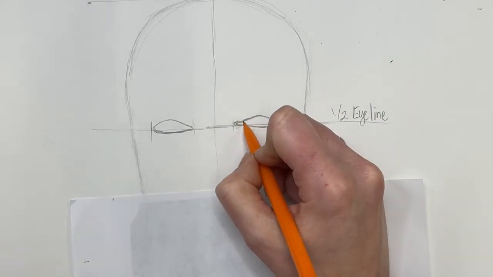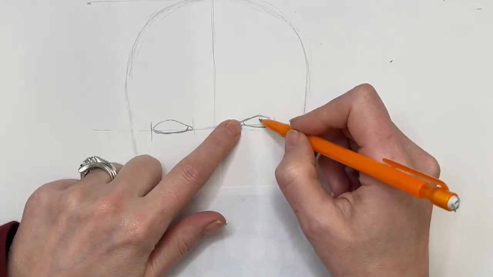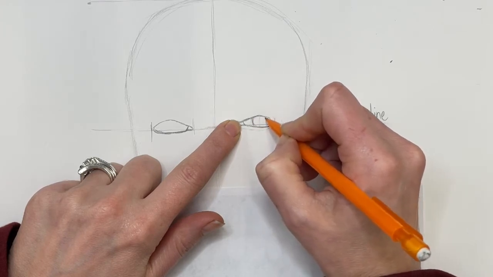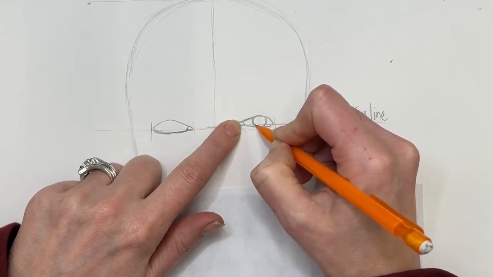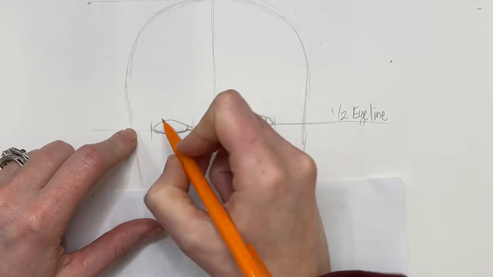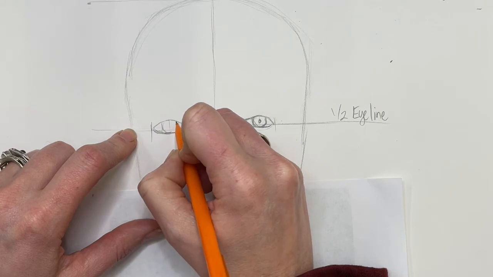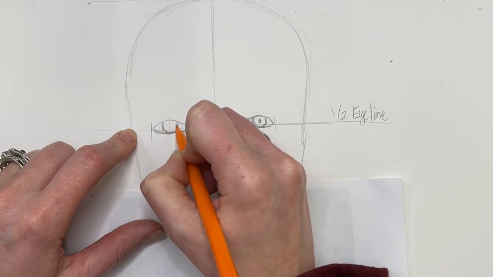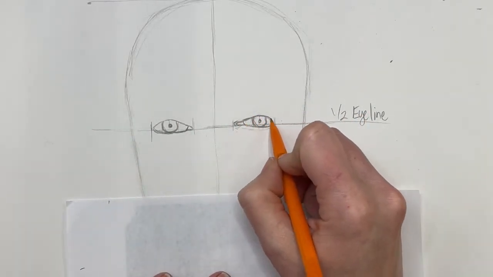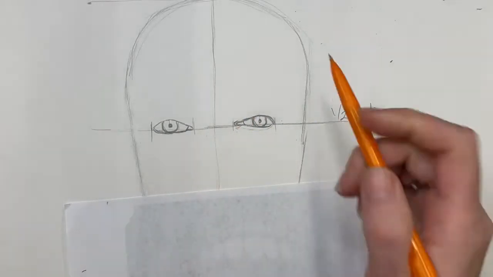And then remember, we want to put in our tear duct. And then if we take the tear duct away, we can divide the eye opening into 4 equal parts. And then that iris is going to sit in those middle 2 sections. Alright, I know my eye shapes don't exactly look the same, but pretend they look the same.